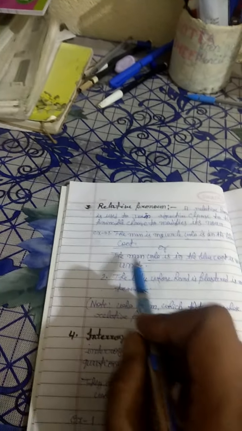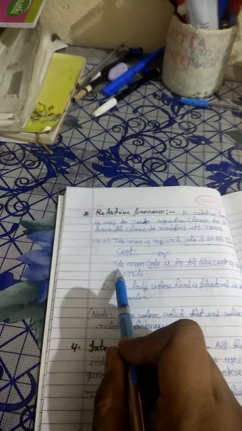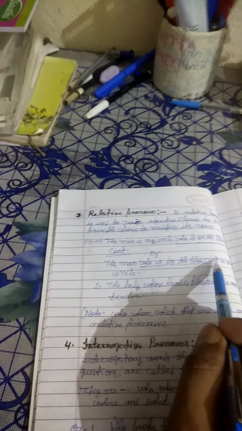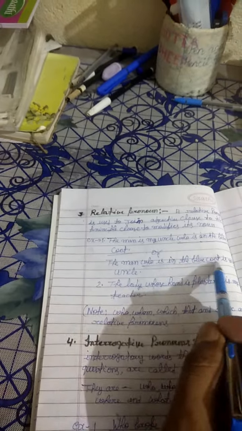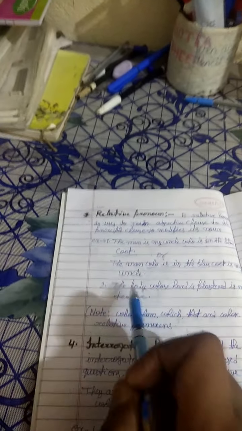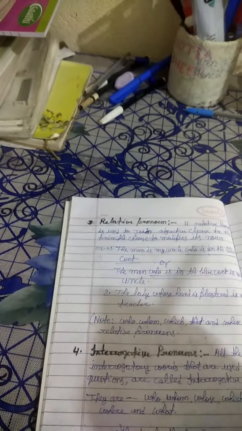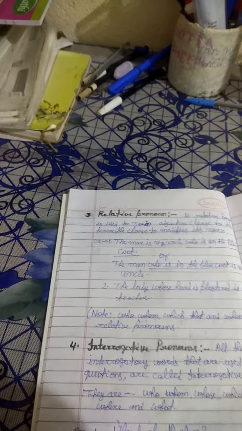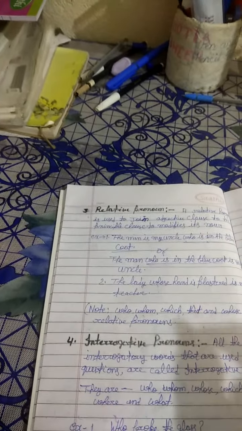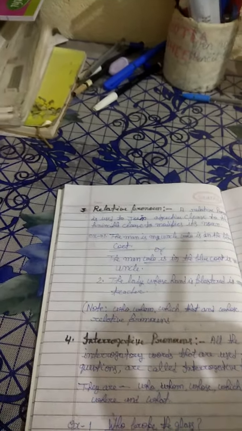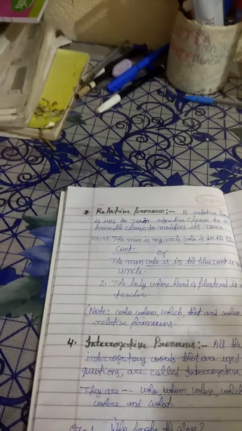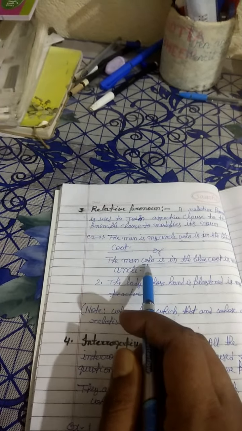So we can also write this sentence, the man who is in the blue coat is my uncle. So the adjective clause always modifies the noun of the principal clause, and also helps to join with the principal clause. Here in this sentence, who is the relative pronoun.